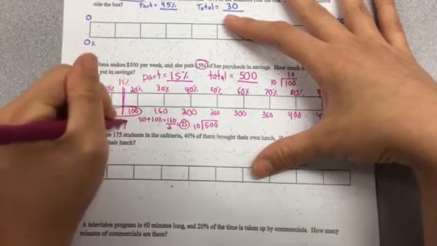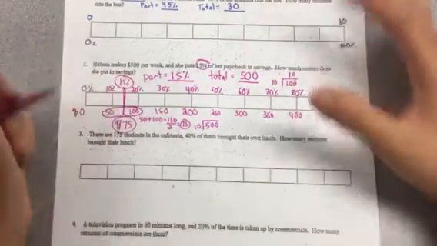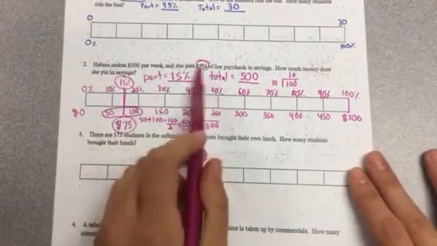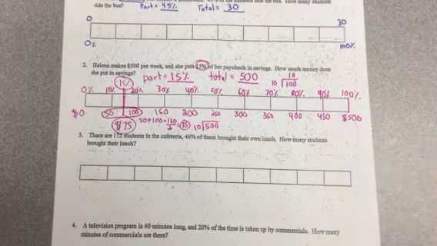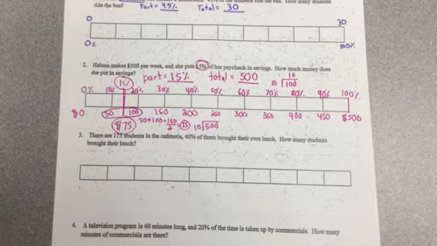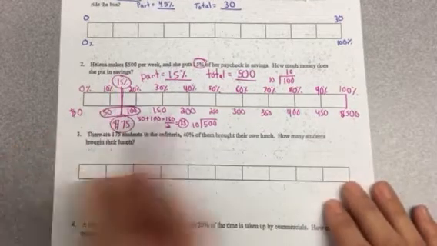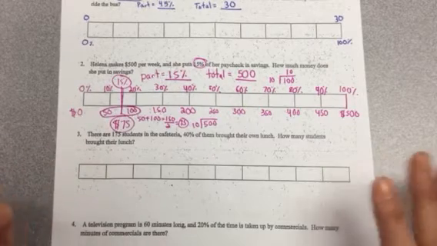So the answer you should have gotten is $75. So 15% of her $100 total is $75. Sorry, I don't know if I said it wrong. 15% of her $500 total should be $75.